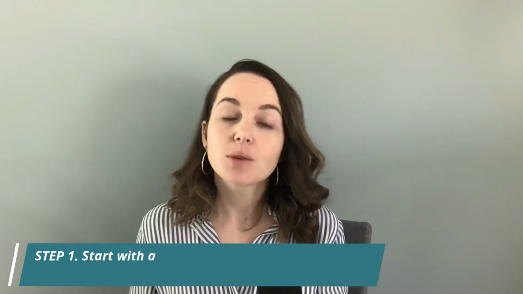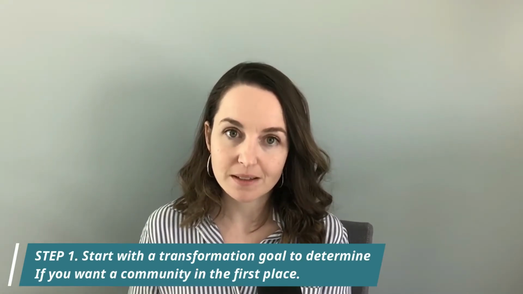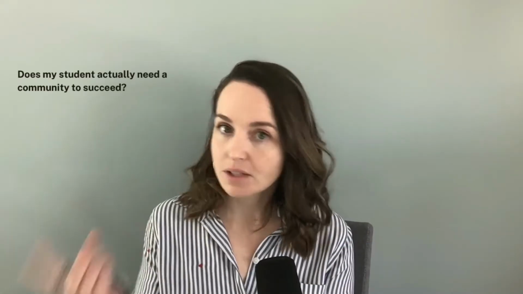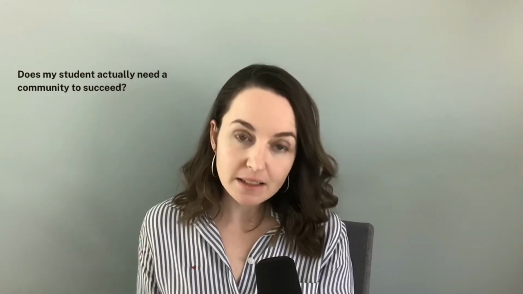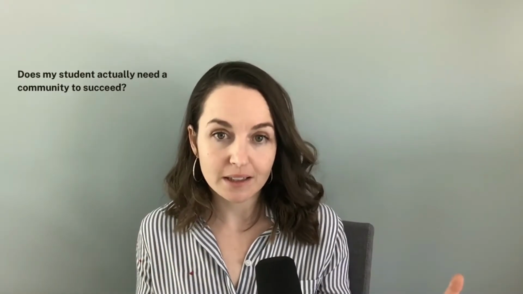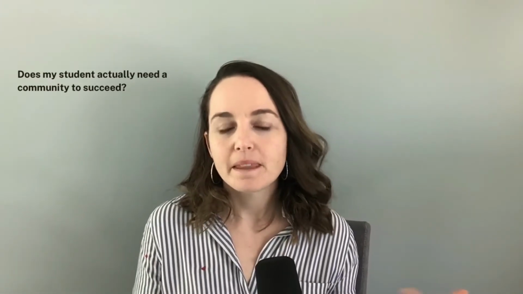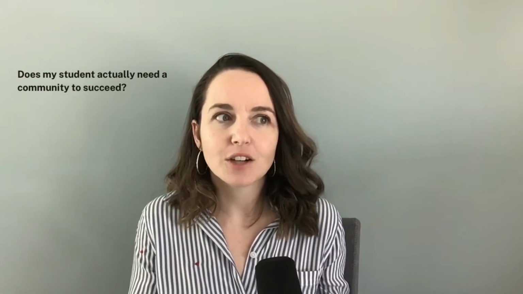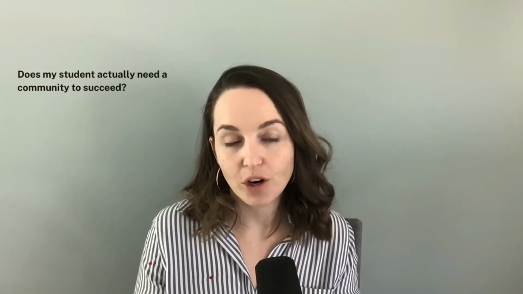Step 1, start with the transformation goal to determine if you want a community in the first place. Before adding a community to your offer, ask yourself, does my student actually need a community to succeed? Ideally, you have a course and the curriculum that they can get results from without needing the help of others. The community is a juicy benefit as part of the offer, but it's not necessary in order for them to get the result they came for.